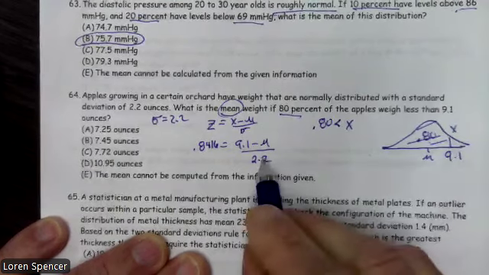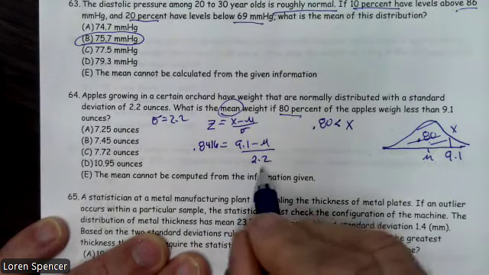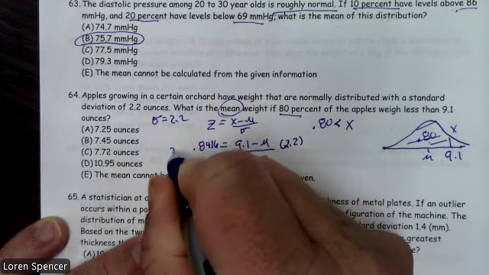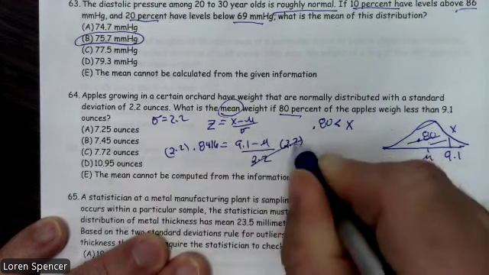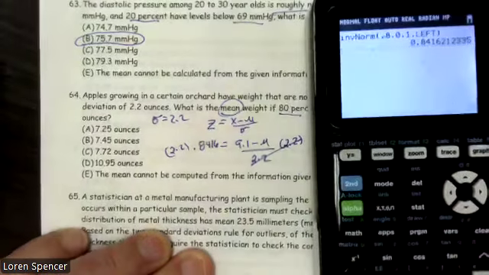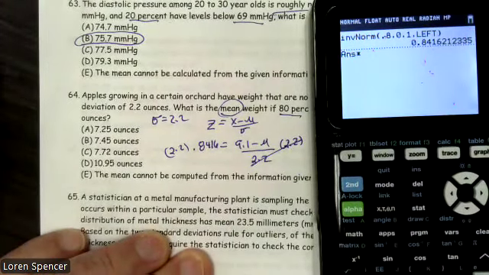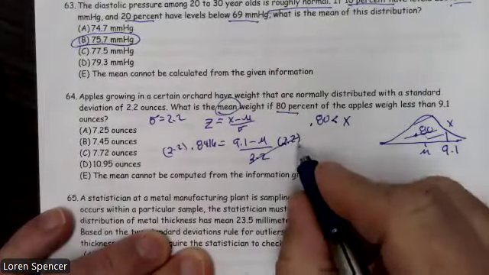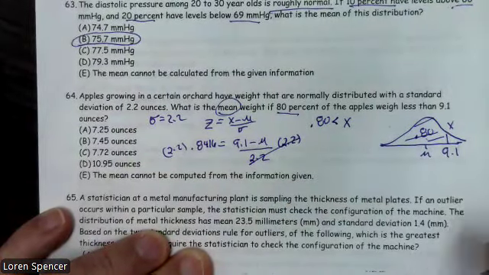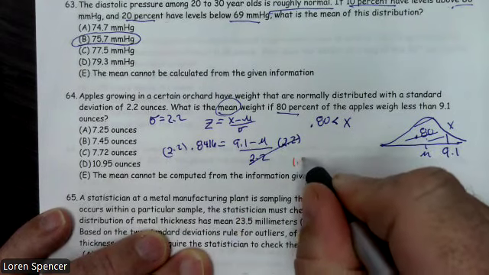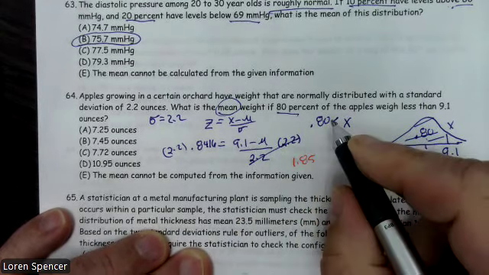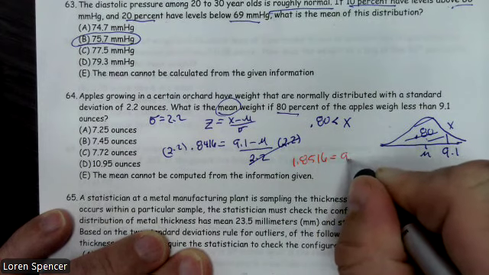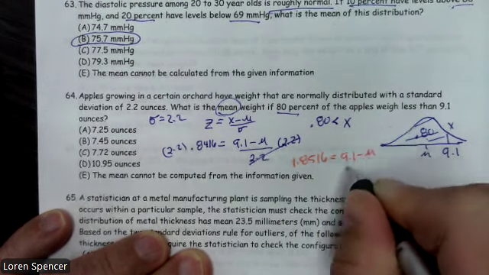All right, I'm going to multiply by 2.2. That'll get rid of this. Times 2.2. So now I have 1.8516 equals 9.1 minus mu.